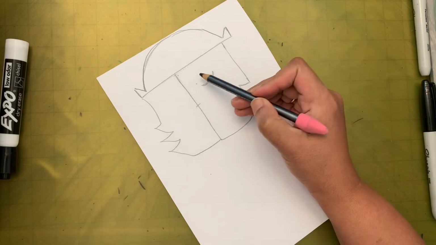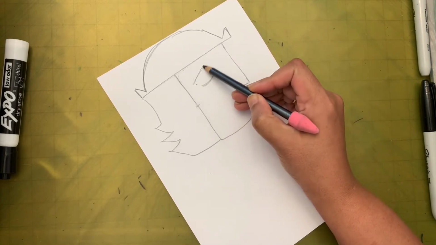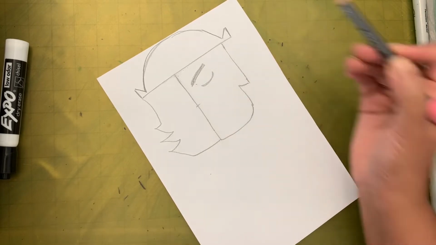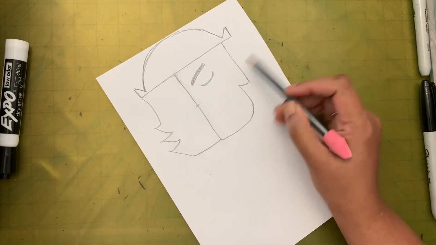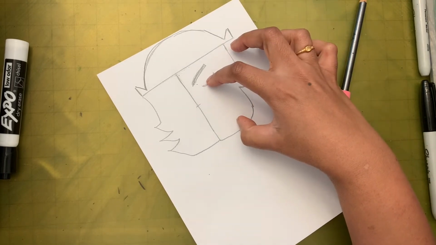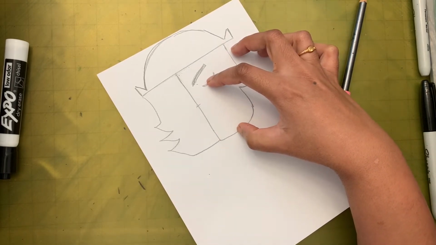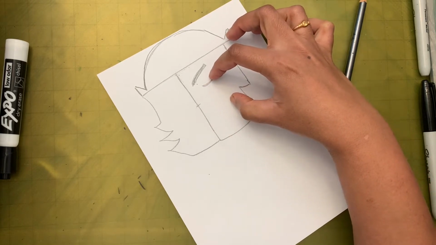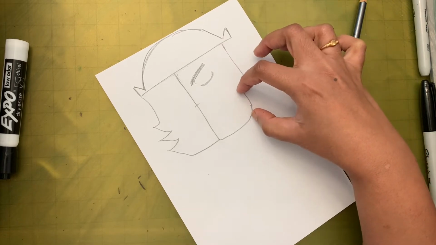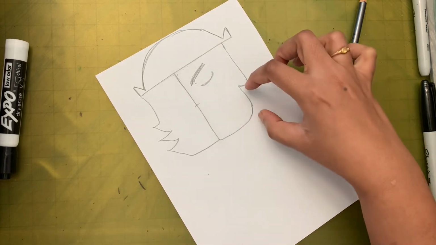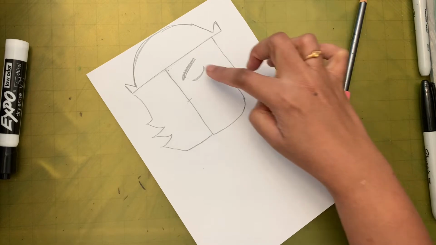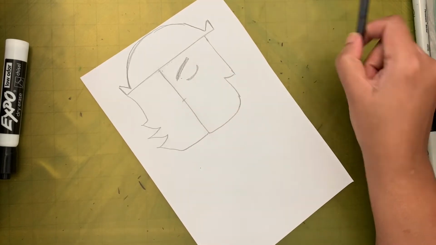Okay, and we need the eyebrows also, so I'm going to just make the eyebrows. Okay, and the next thing is the nose. If you measure from the eyes to the chin, the nose tip should be in the middle. So here is the nose tip. This is where the eye is, and the nose tip should be in between the eye and the chin.